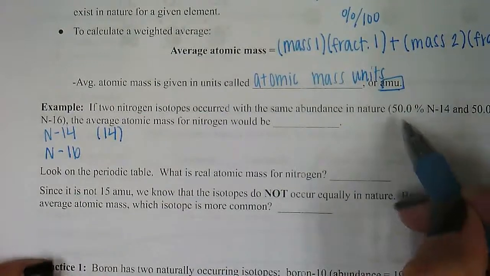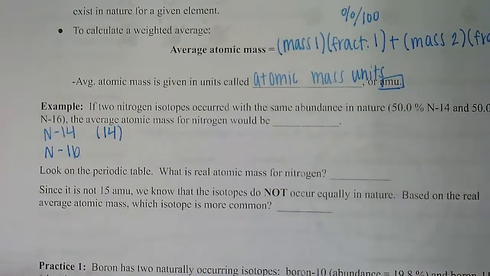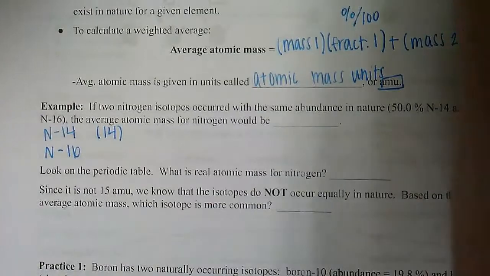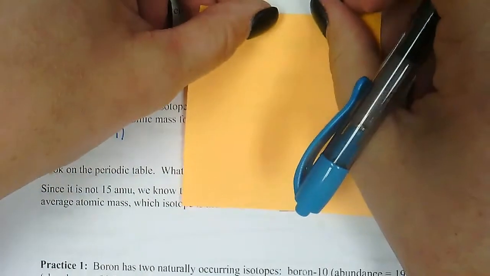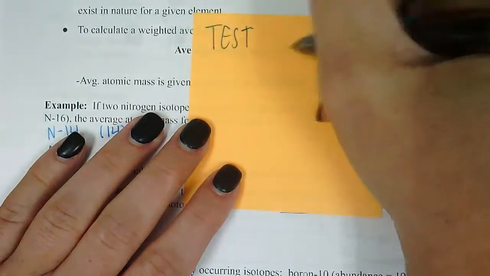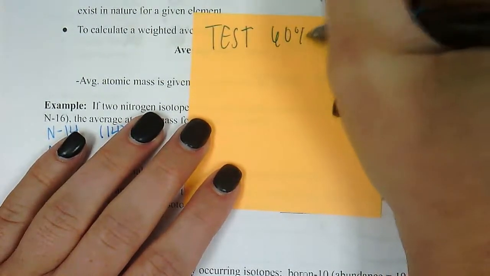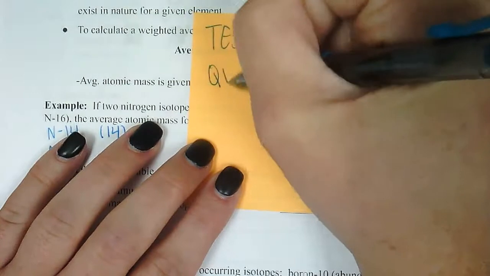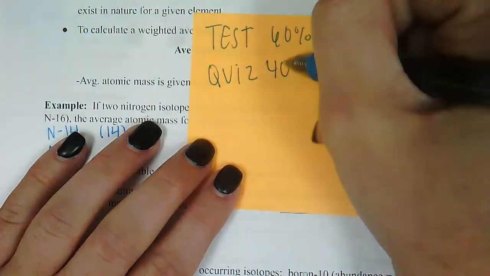So I'm not going to just put 50%. A great example for y'all to understand is, just like in school, our tests are worth 60% and our quizzes are worth 40%.